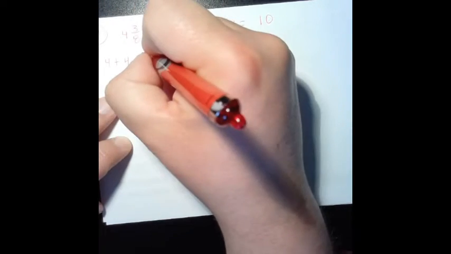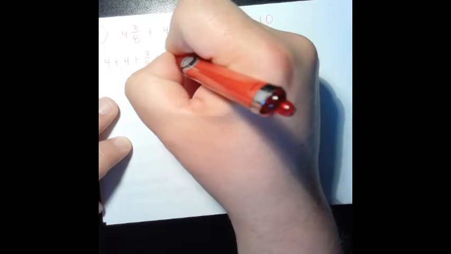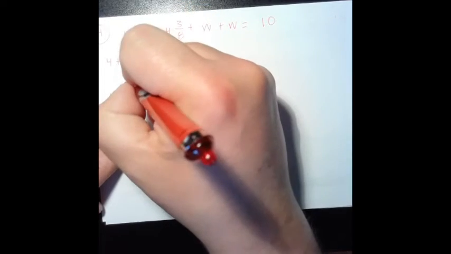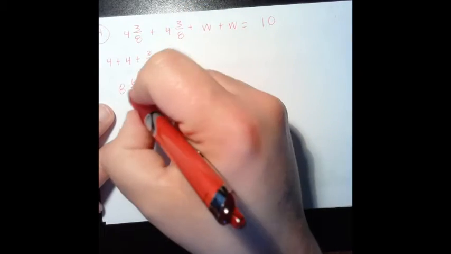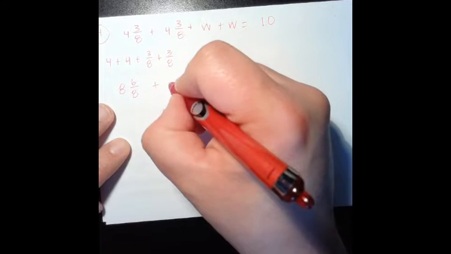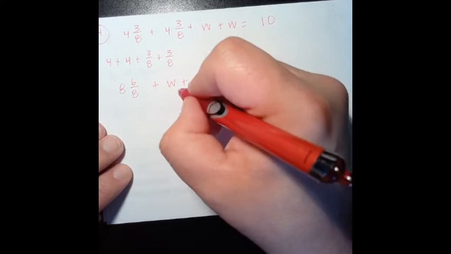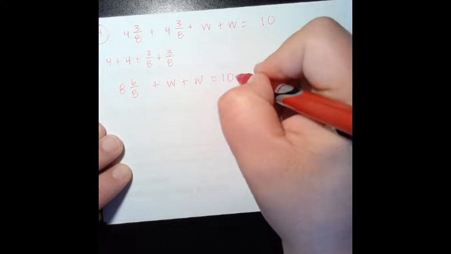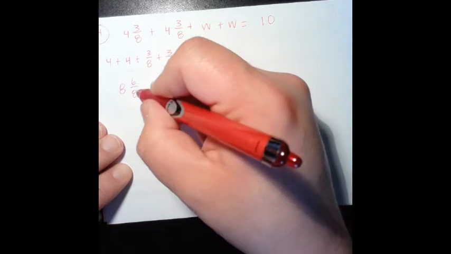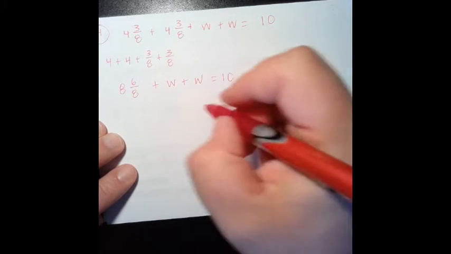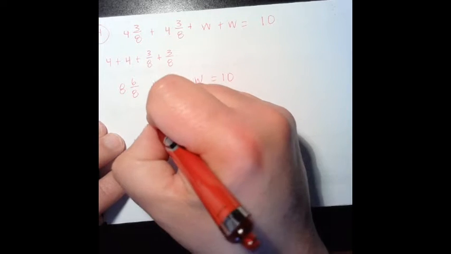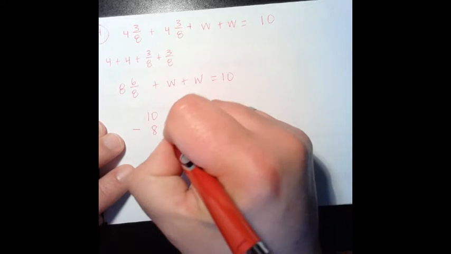So I'm going to add these up. I'm going to go 4 plus 4, if I break apart my wholes and my fractions. So 4 plus 4 is 8, 3/8 plus 3/8 is 6/8. So now we have 8 and 6/8 plus one width plus another width will give me a total of 10. To figure out what these widths are, we need to take away what we already have, that 8 and 6/8, from the perimeter. So I'm going to stack those up and go 10 take away 8 and 6/8.